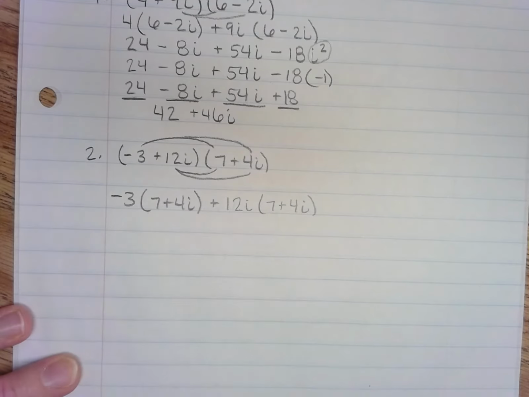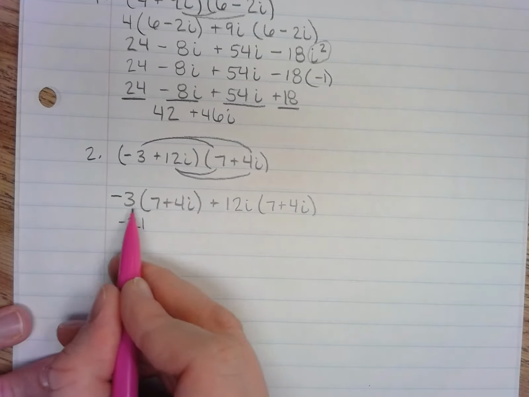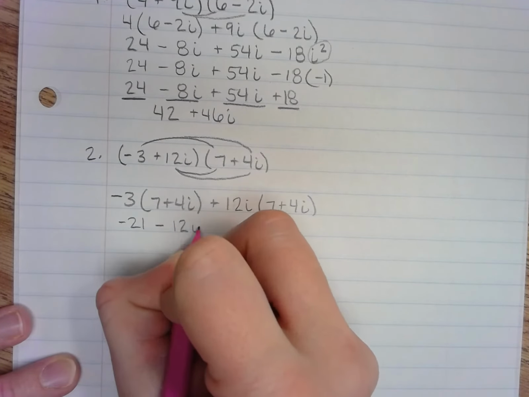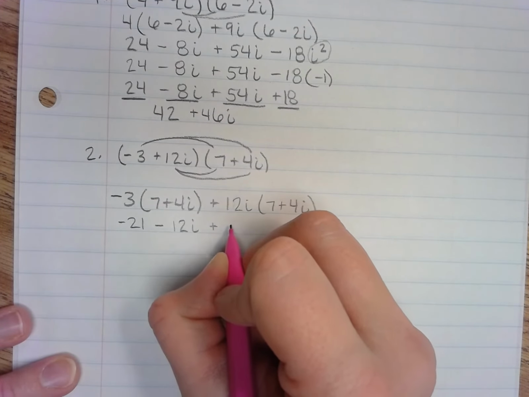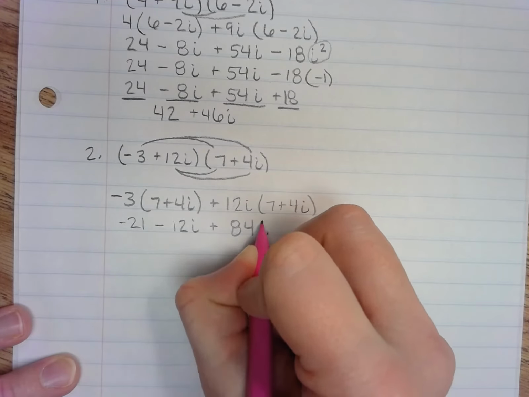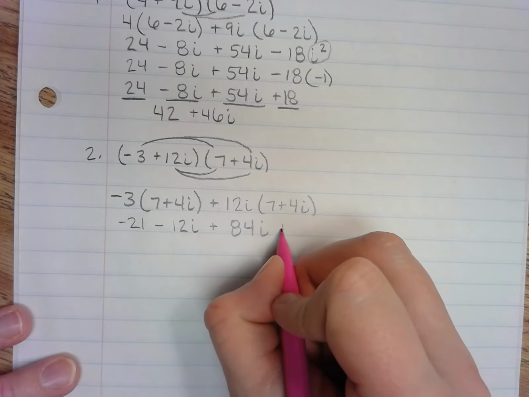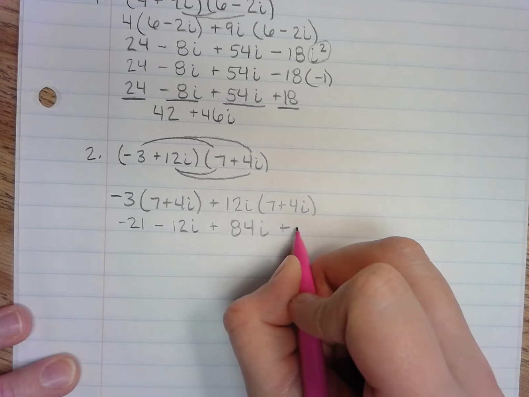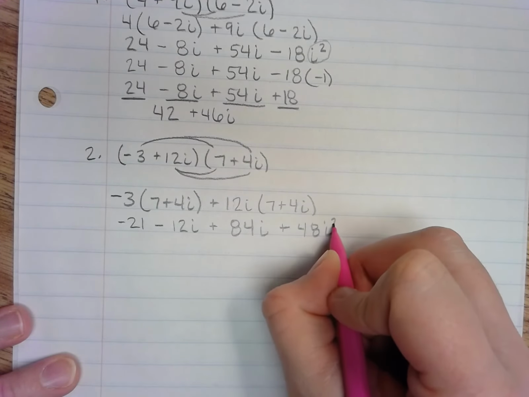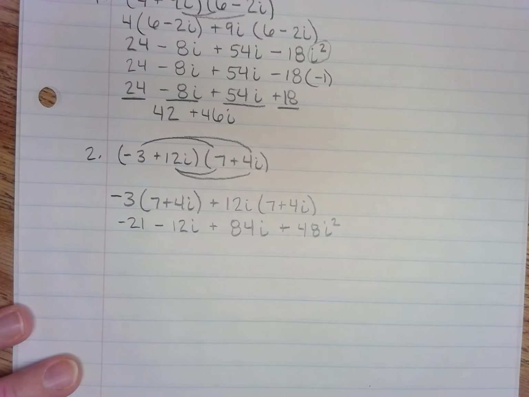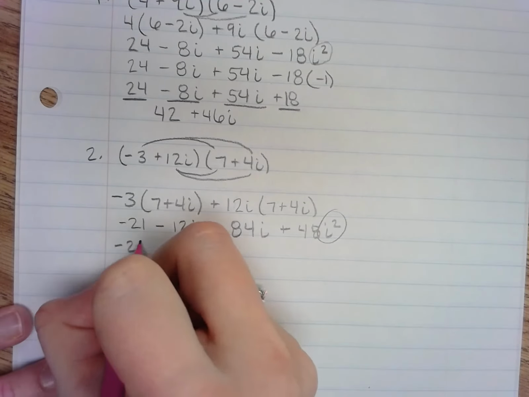Rewriting that so you can use the distributive property. So negative 3 times 7 is negative 21. Negative 3 times 4i is negative 12i. 12i times 7 gives us 84i. And 12i times 4i. So again, positive times positive gives us a positive. 12 times 4 is 48. And then i times i is i squared. We know that i squared equals negative 1. So we're going to replace that with a negative 1, rewriting the rest of the problem as it is.